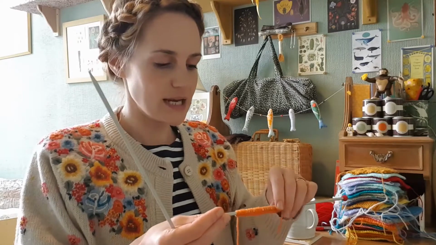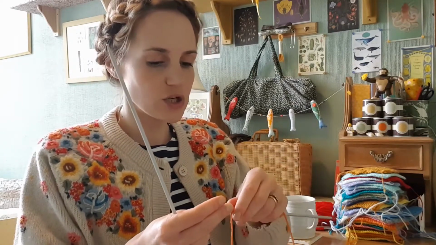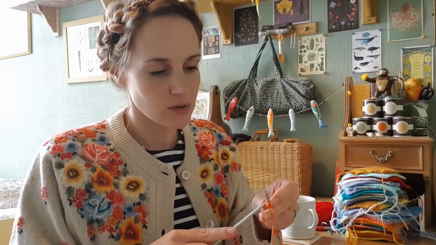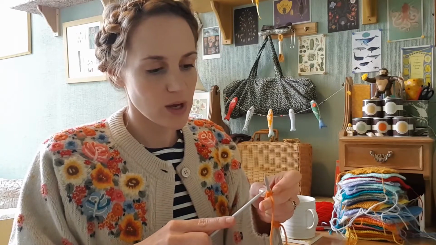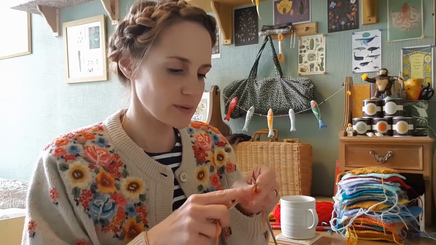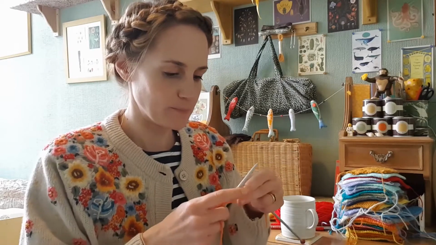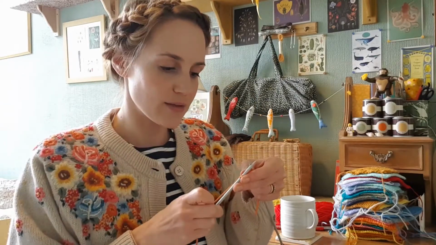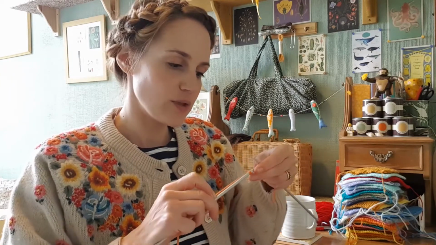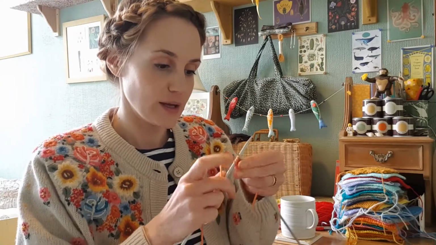We have 30 stitches on our needle, and in order to do a rib stitch, say if we were going to make each part of the rib 2 stitches wide, you would knit 2 and then pull the wool over onto the other side, down through the needle, and purl 2.